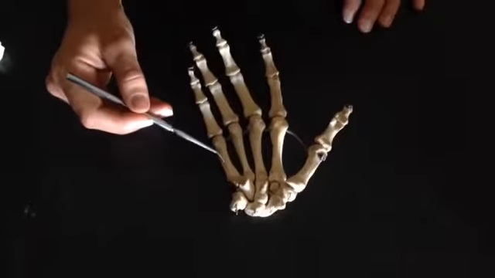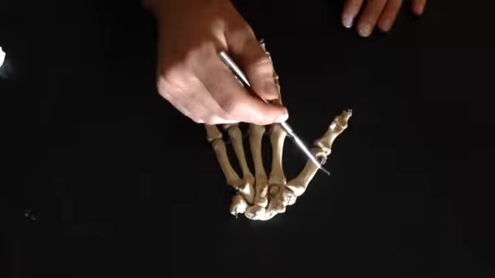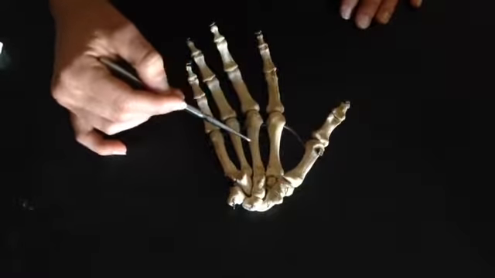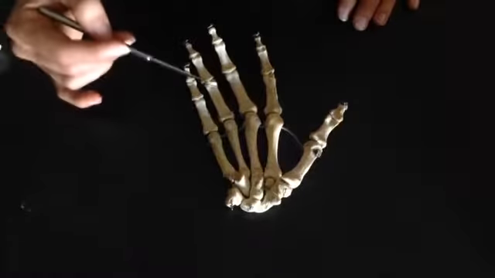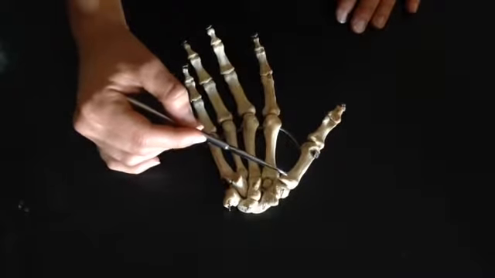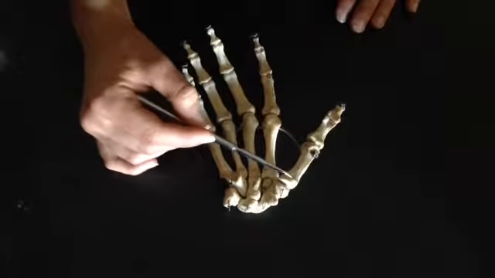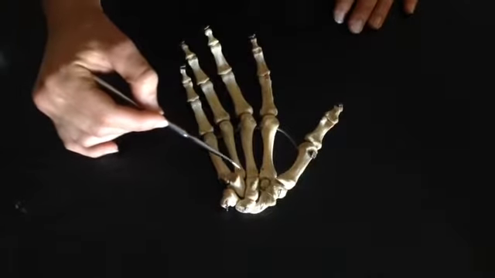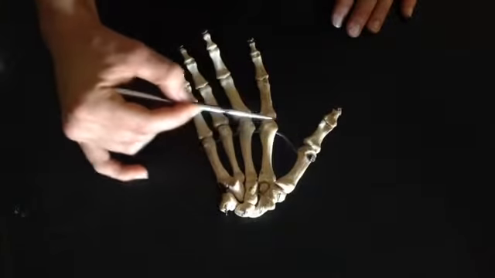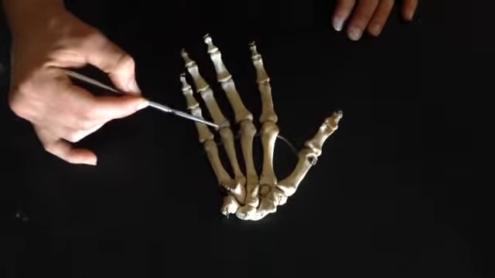Next are the metacarpals. They're numbered lateral to medial. We have 1, 2, 3, 4, 5 metacarpals. Each metacarpal has a base, this knobby part here, and a head, this knobby part on this side.